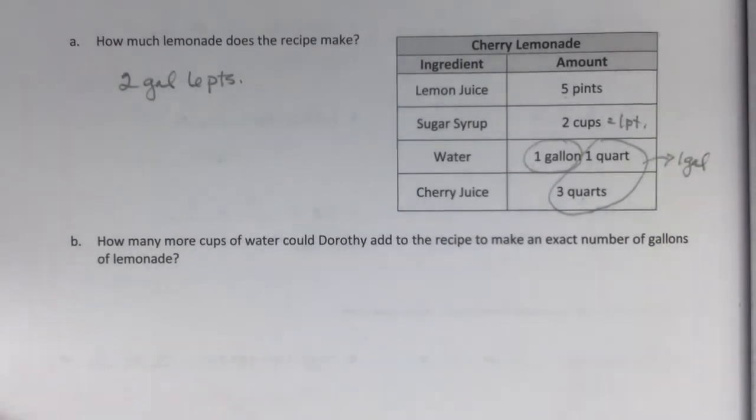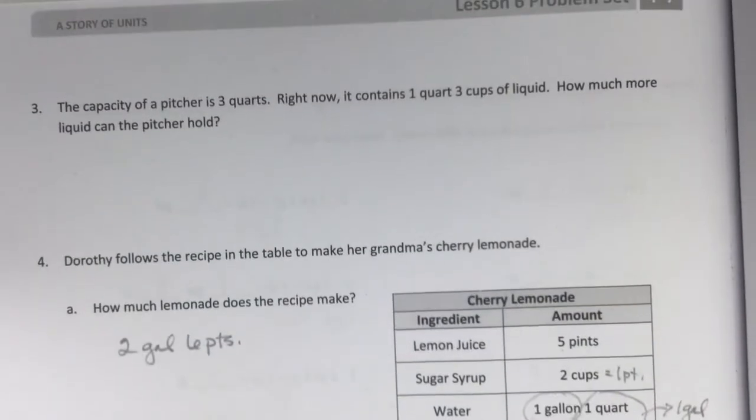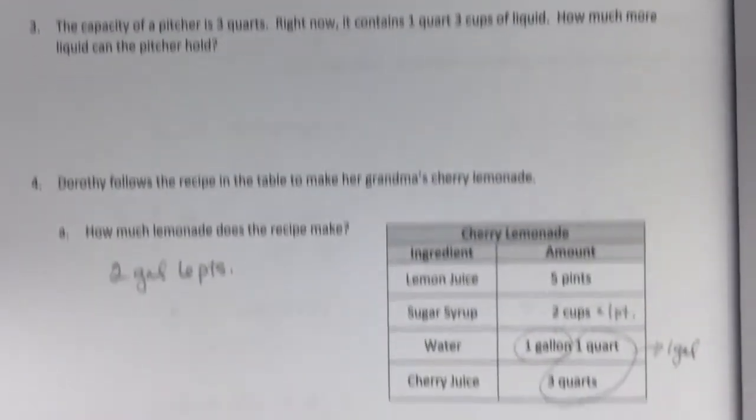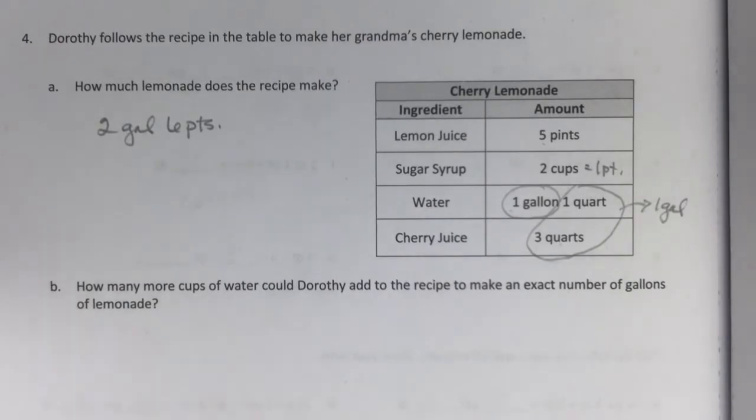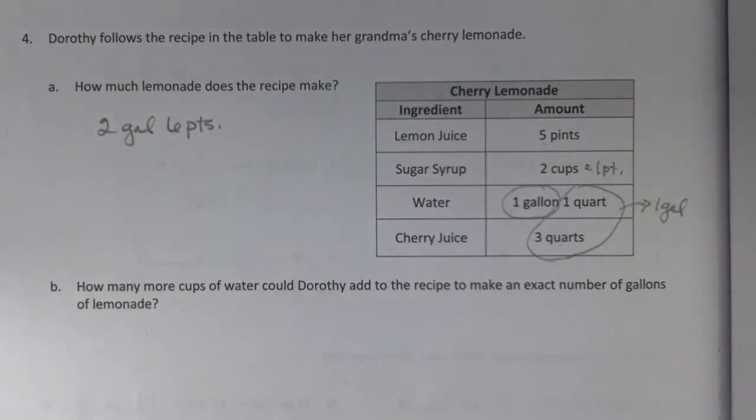Oh, you know what, guys? I totally skipped number 3. I'll come back. I just realized I moved my workbook. Sorry about that. We will come right back. I goofed. Okay, so sorry.